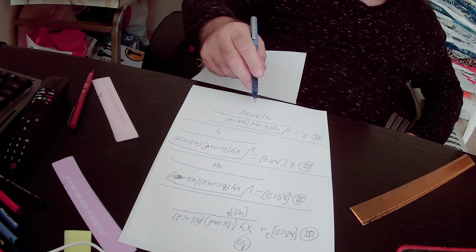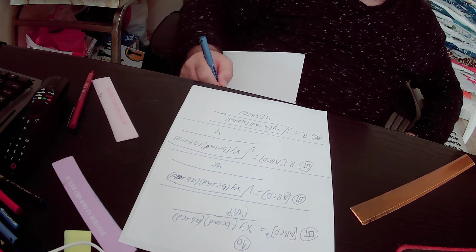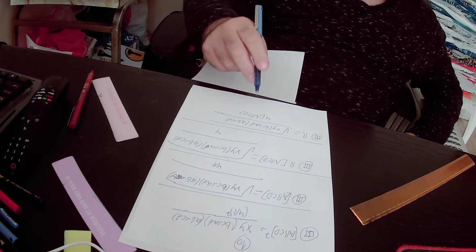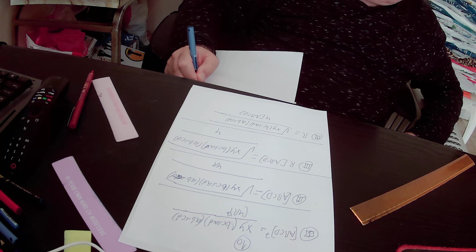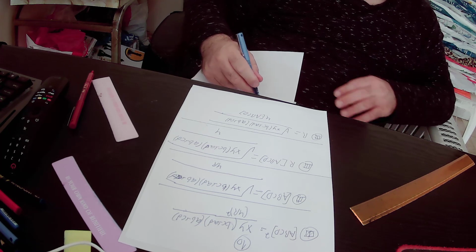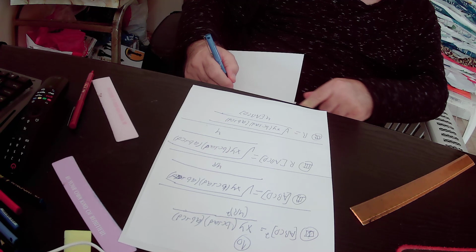Times BC plus AD times AB plus CD over 4 times the area of quadrilateral ABCD.